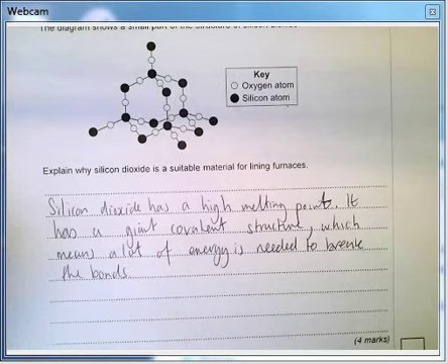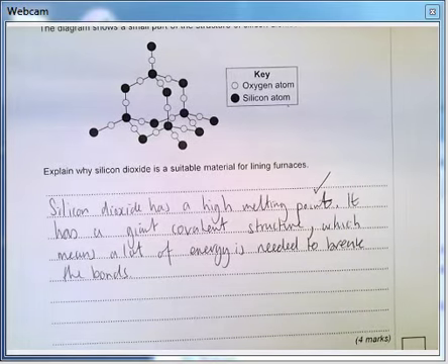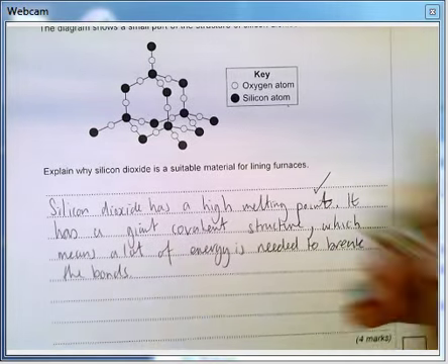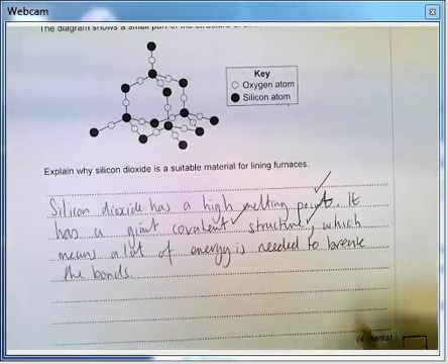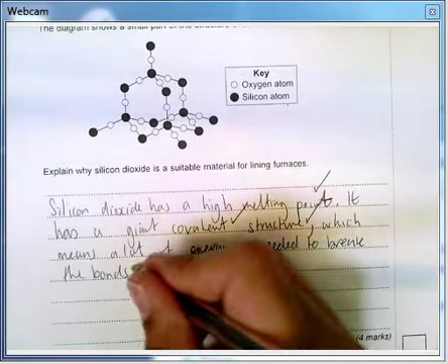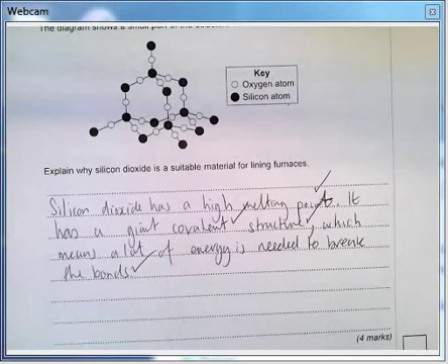Okay, so where I'll get my marks from this, first one is saying silicon dioxide has a high melting point. It's a giant covalent structure, so saying it's covalent gets you 1 mark, saying it's a giant structure gets you 2nd, which means a lot of energy is required to break the bonds, gets you the 4th mark for that one.